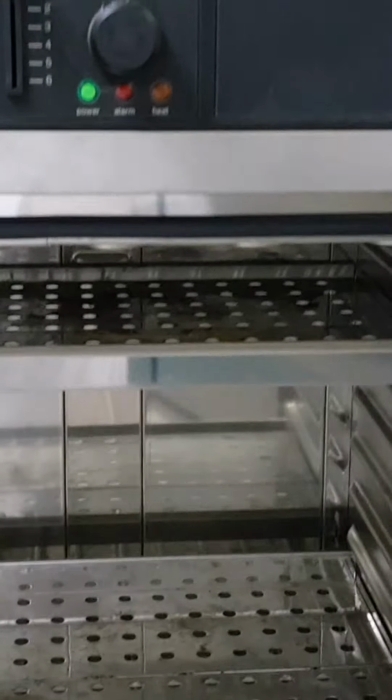So now we are going to place our sodium carbonate inside the oven. We adjust the temperature at 110 degrees Celsius, and we will keep it for 5 minutes. So let's proceed.